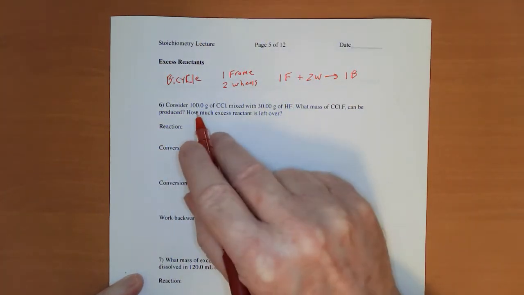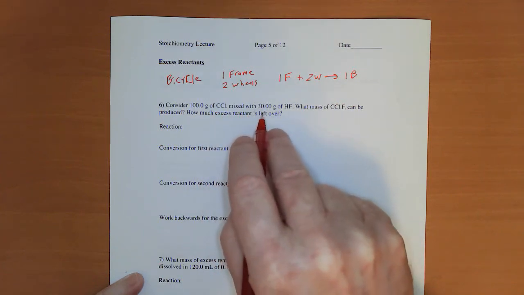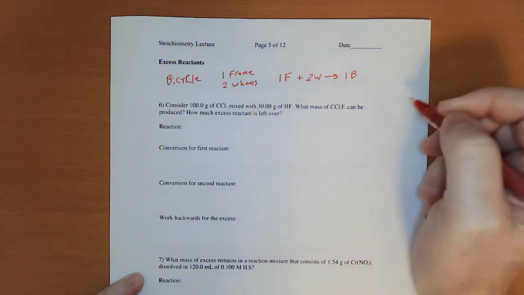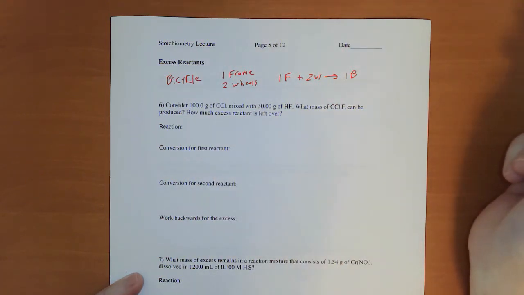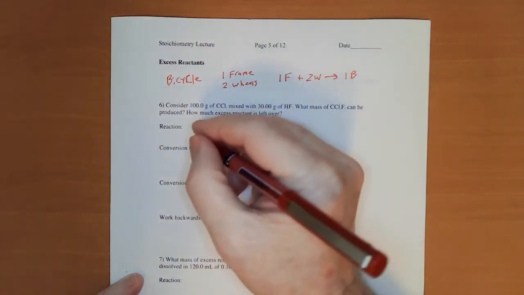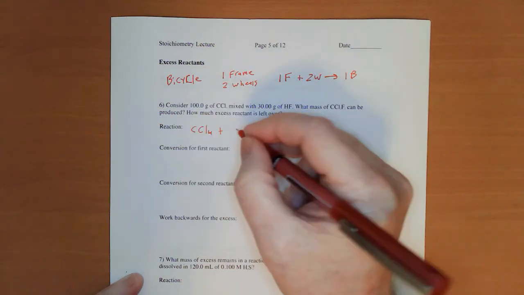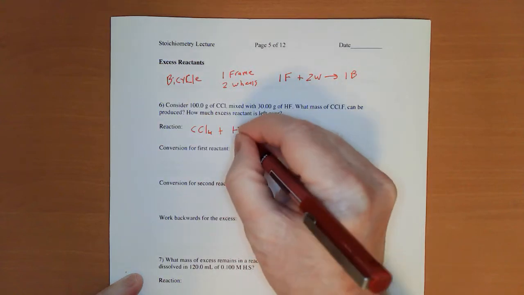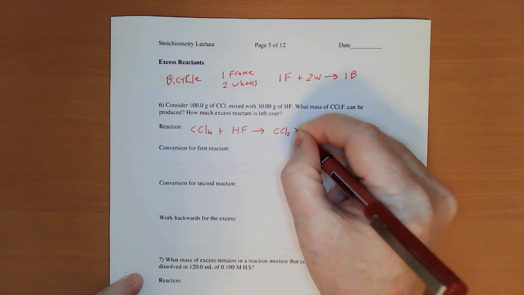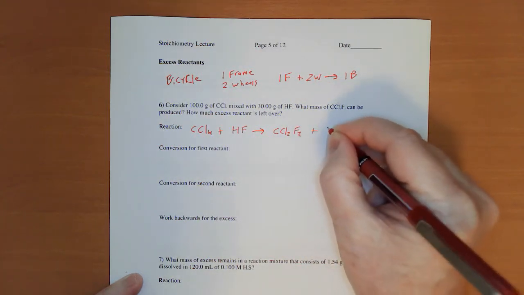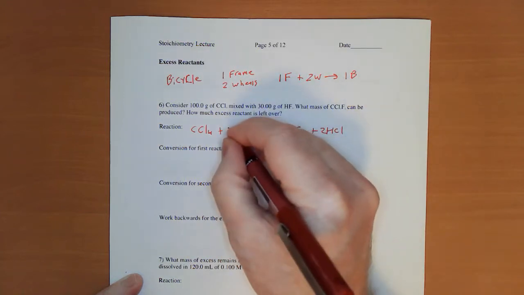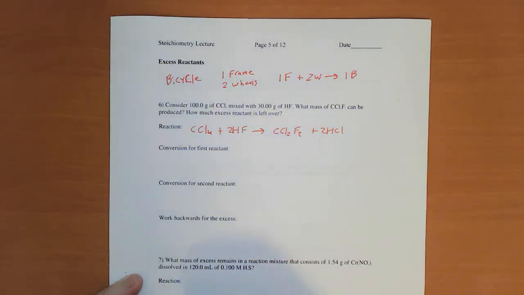So we have 100 grams of carbon tetrachloride. It's mixed with 30 grams of HF. What mass of CCl2F2 can be produced? How much of the excess is left over? So we're going to need a reaction: CCl4 plus HF is going to give us CCl2F2 plus HCl. We balance it with a 2 there and a 2 there.